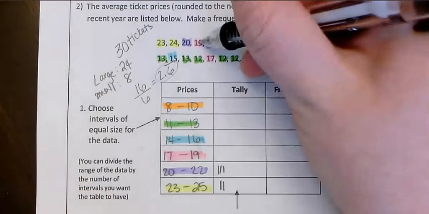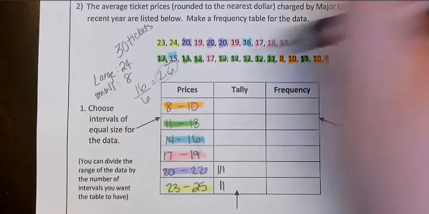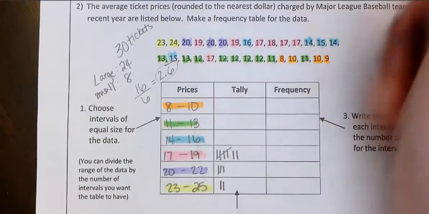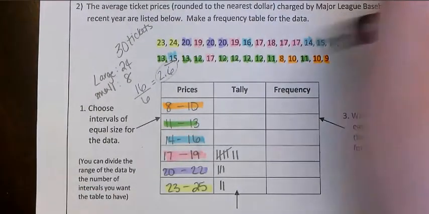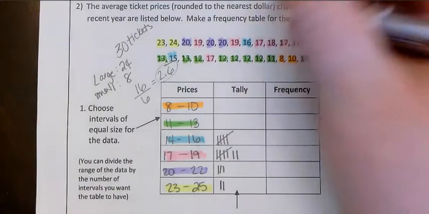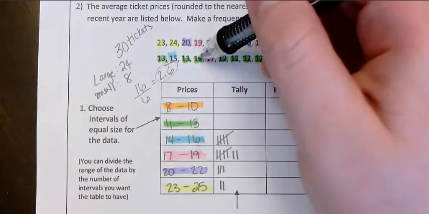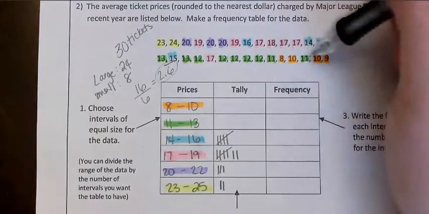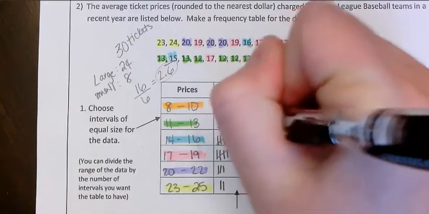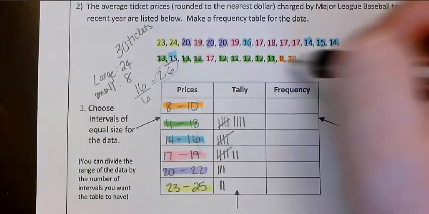Pinks, there's 1, 2, 3, 4, 5, 6, 7. So I have 7. Blues, there's 1, 2, 3, 4, 5. Green, there's 1, 2, 3, 4, 5, 6, 7, 8, 9. So tally 9. And then oranges, I have 4.